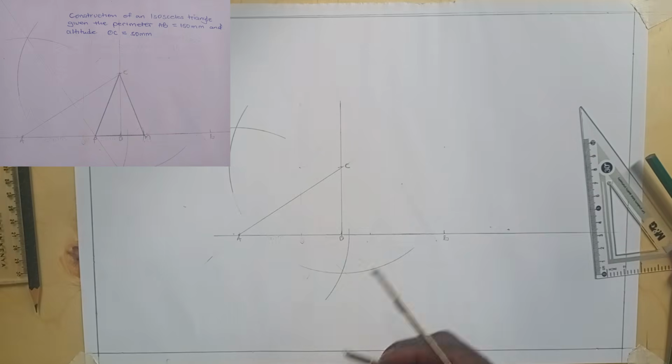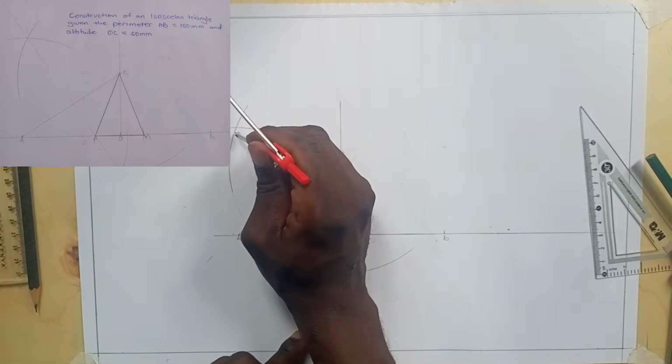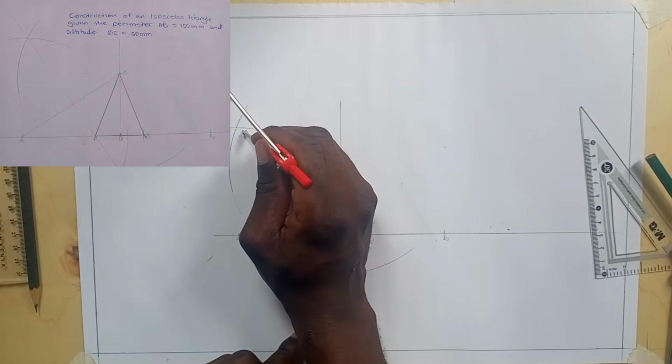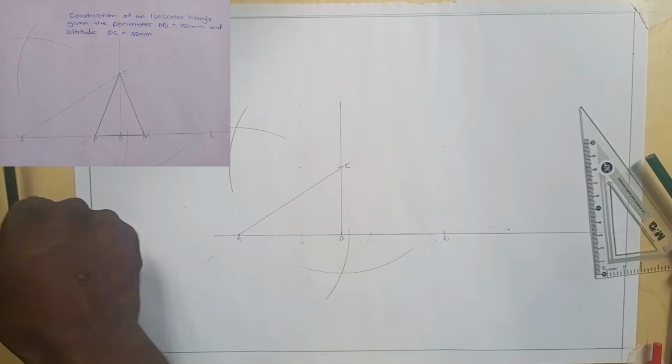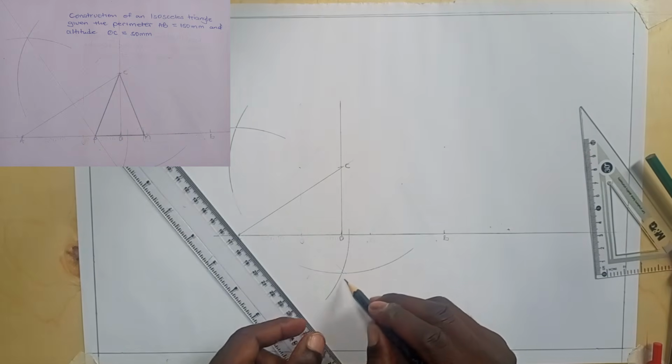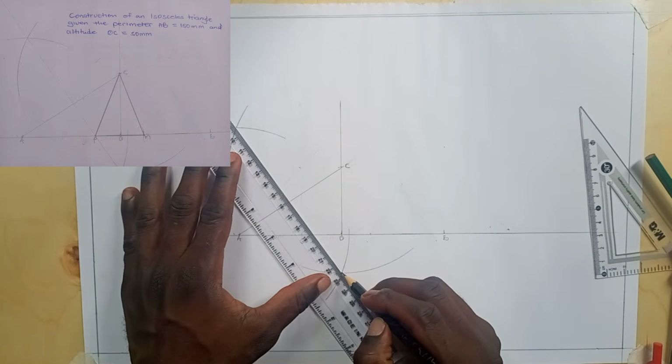So I join these 2 points where these arcs meet to draw the bisector of AC.